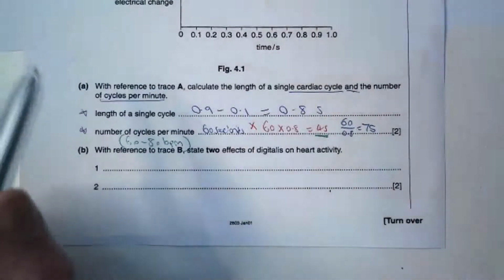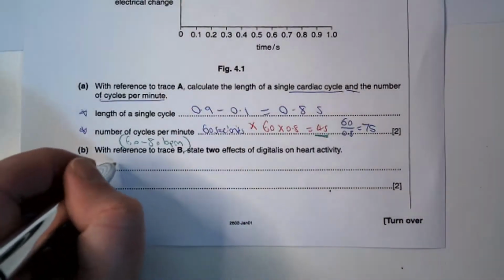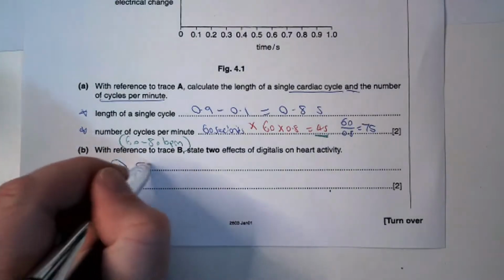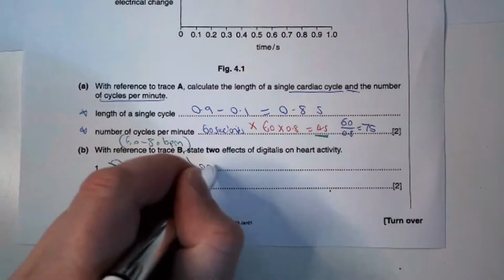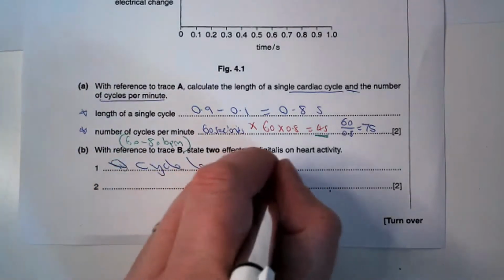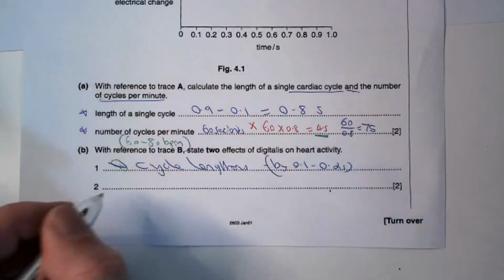So they're the 3 things that we need to be talking about. So we've got the cycle lengthens. It's about by 0.1 to 0.2 seconds, how much it increases by.